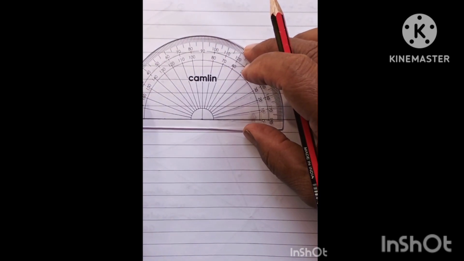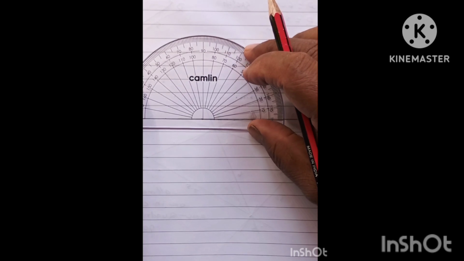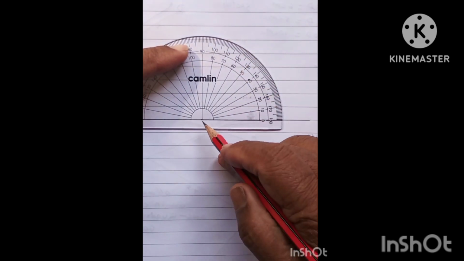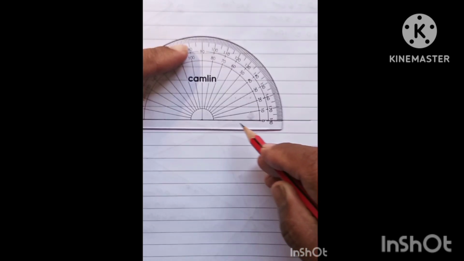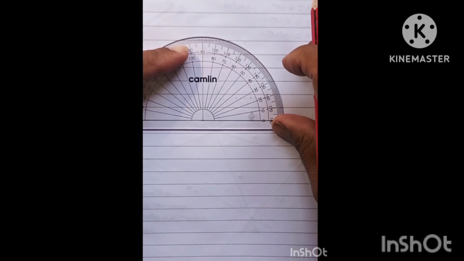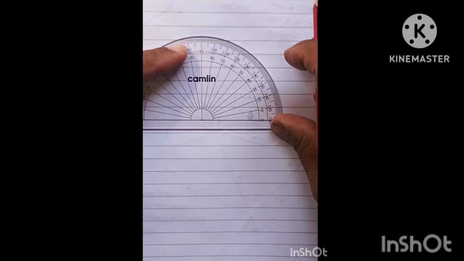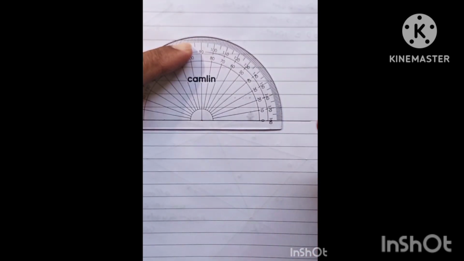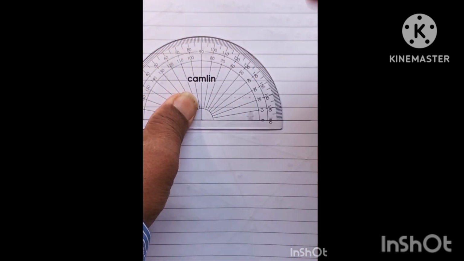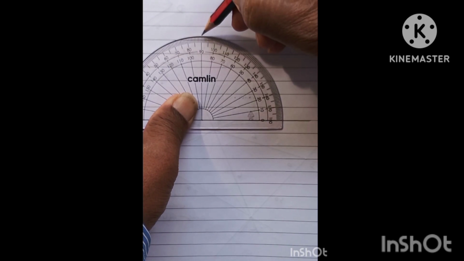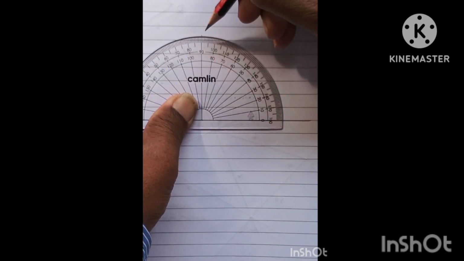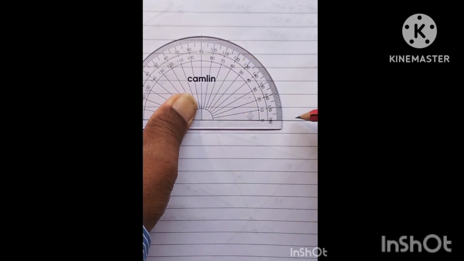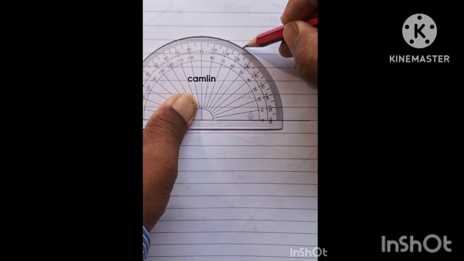See, it is exactly lying on this line, no, it is still not there. Now this is there. You have to take the lead. Now it is here. Yes, the point matches, and this is exactly 90. Now I am taking 60. From this side, this is 60.